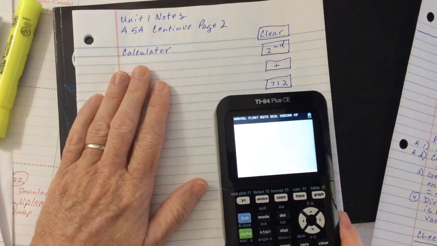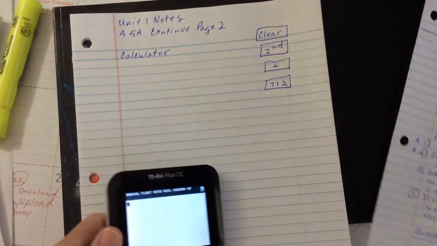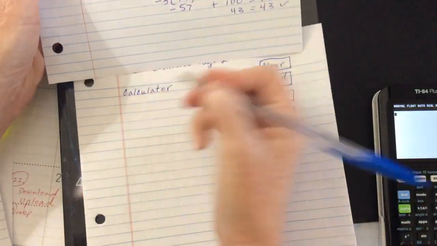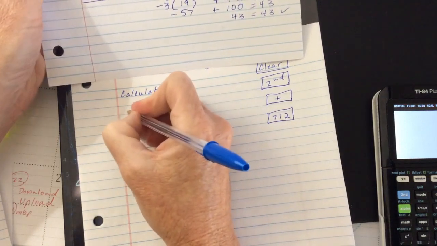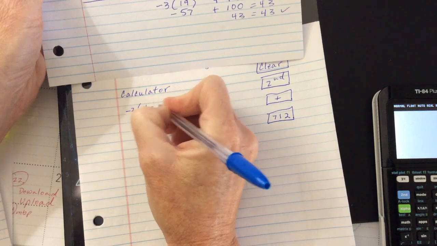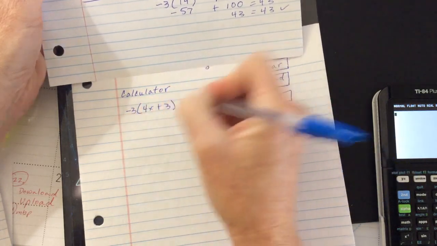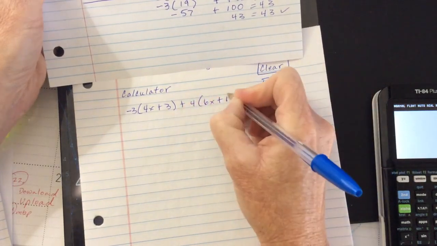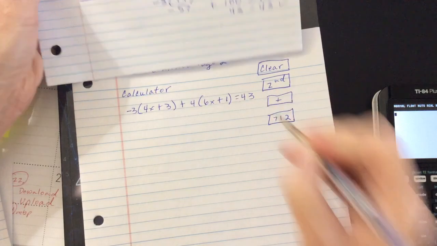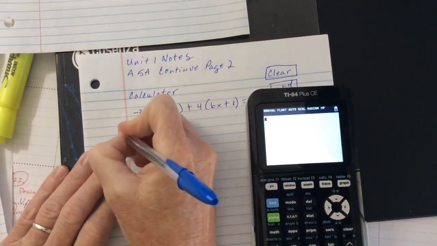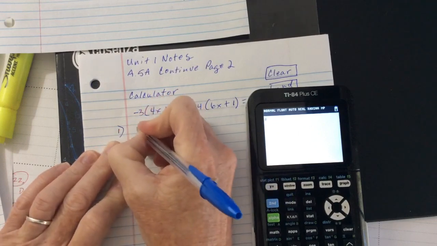Now we can put in our information. Our problem was this. So I'm going to write it again here so we have it on the calculator. So we had negative 3 times (4x plus 3), plus 4 times (6x plus 1), equals 43. Step 1. You're going to hit y equals.